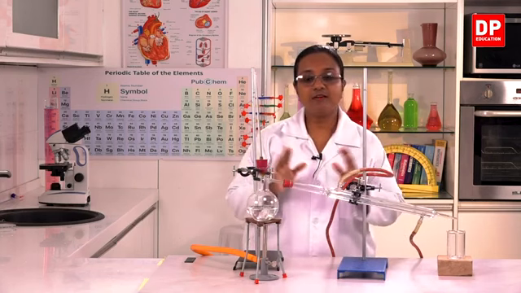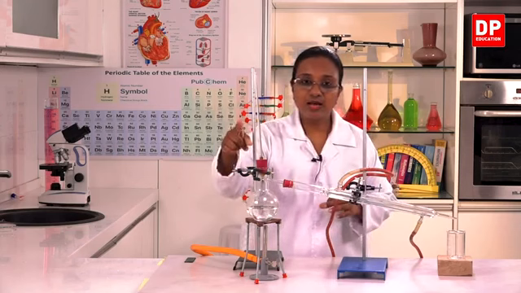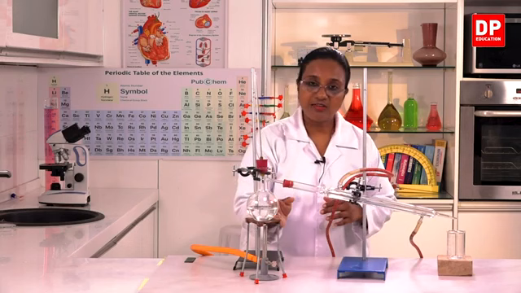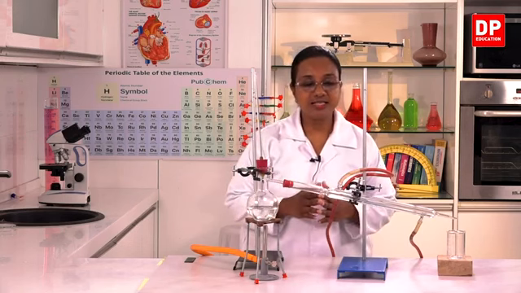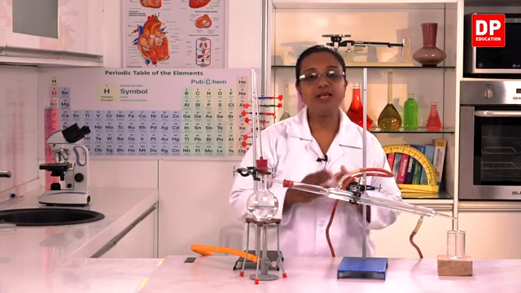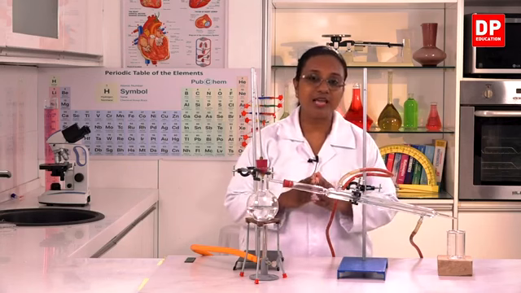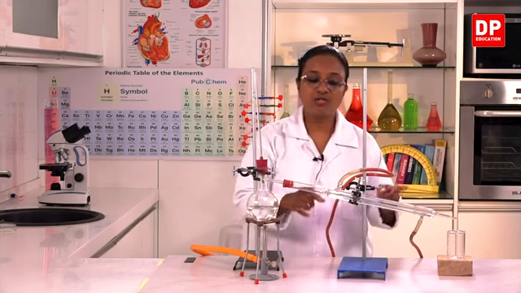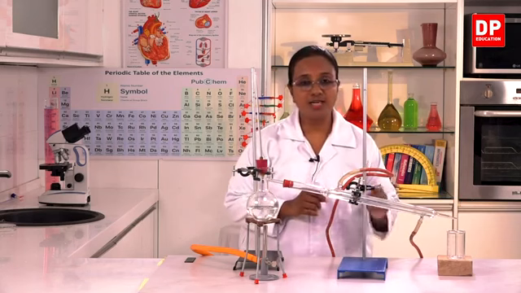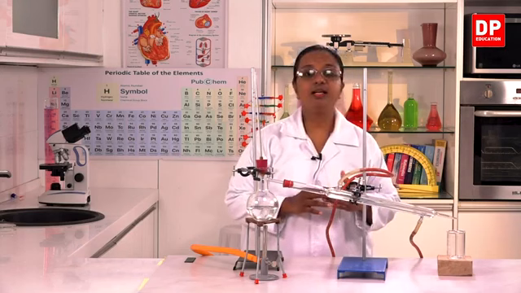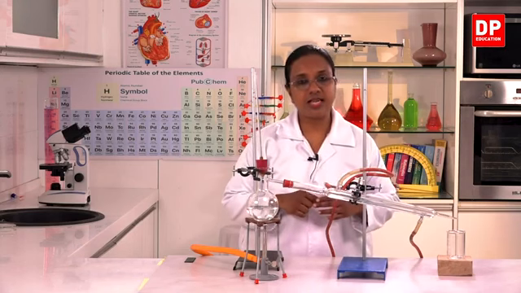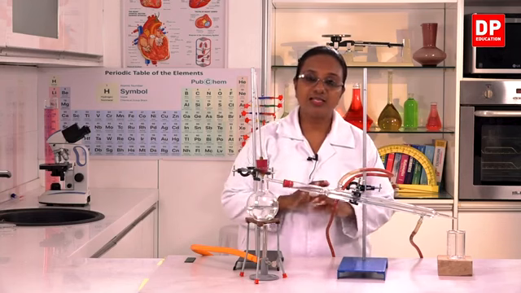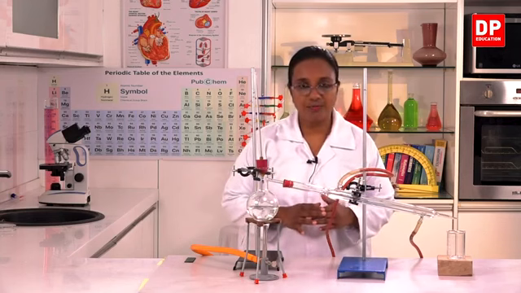So here we have the full setup. You know why we use the thermometer to monitor the temperature, and why we use the round bottom flask, that is the distillation flask, and Liebig's condenser to condense the vapor and to collect the pure liquid. And also you have to remember how water is sent into the condenser as well as how it is taken out from the condenser, so that we make sure there is enough uniform cooling.